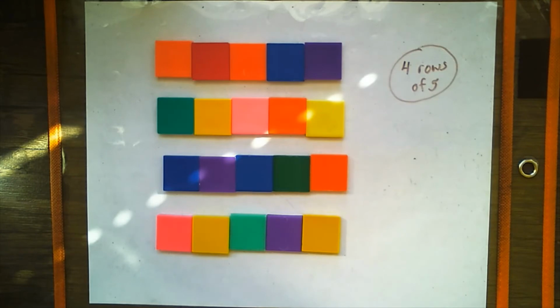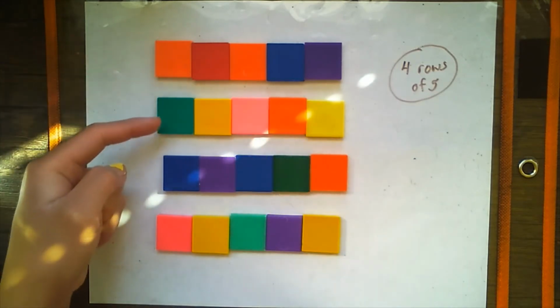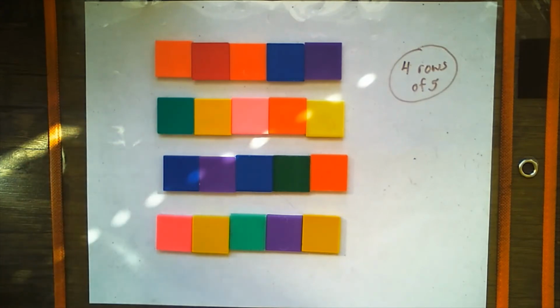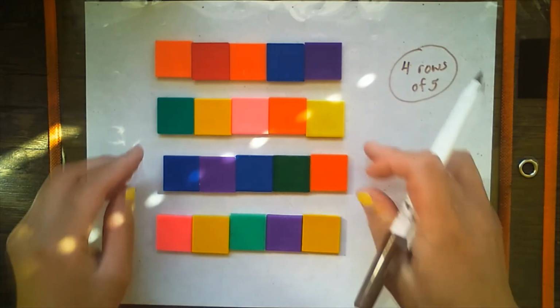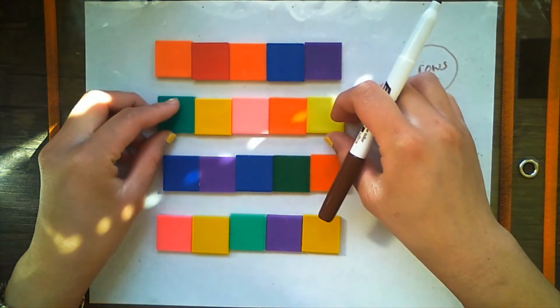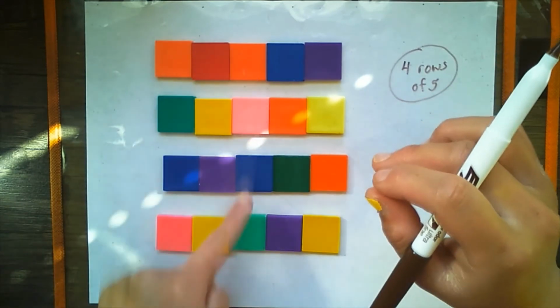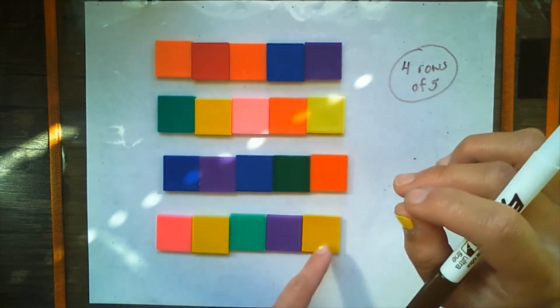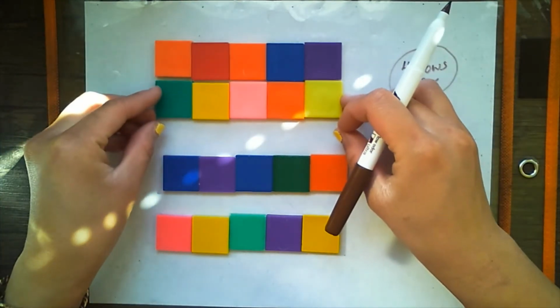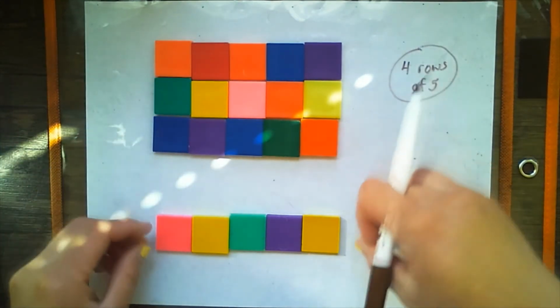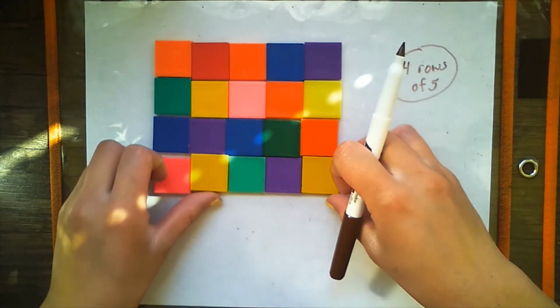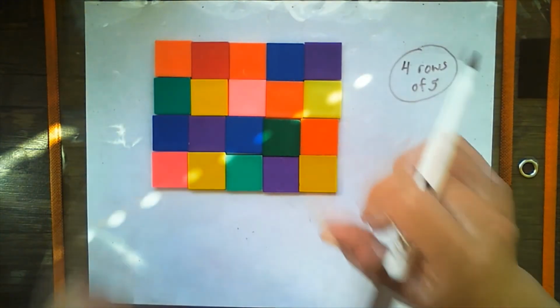I also came to the conclusion that our solution is 20, or our total is 20. And there are 20 tiles because 5 plus 5 plus 5 plus 5 equals 20. Another way that I can look at it is also there are 20 because 4 plus 4 plus 4 plus 4 plus 4 is equal to 20. I'm going to go ahead and put them together now. Just like that. Do your best to not have any gaps or overlaps.